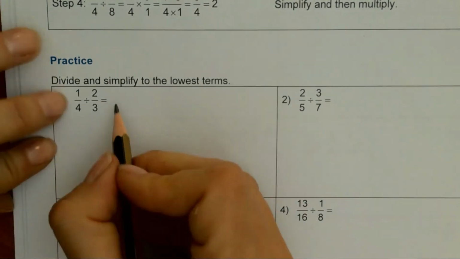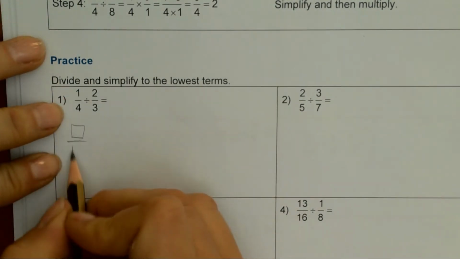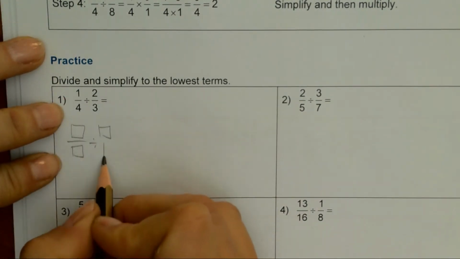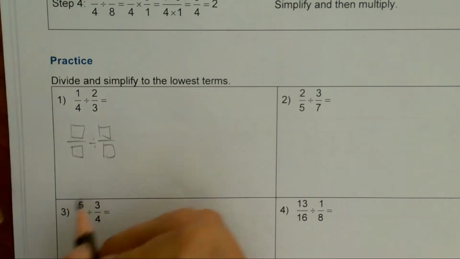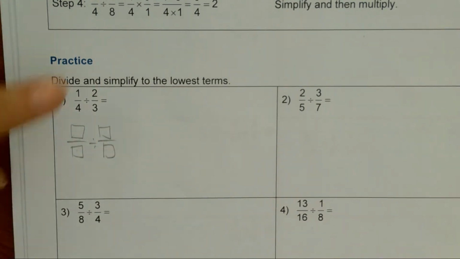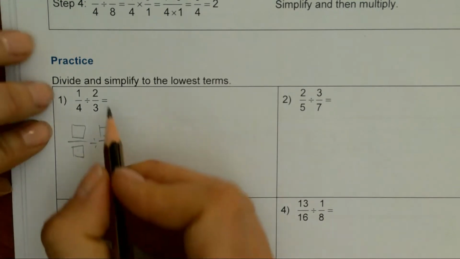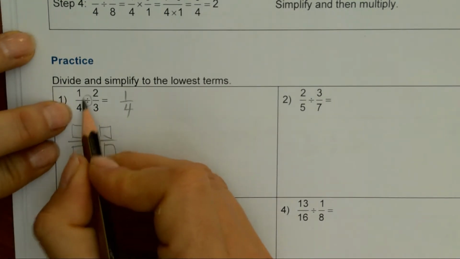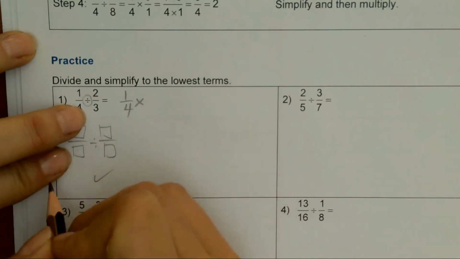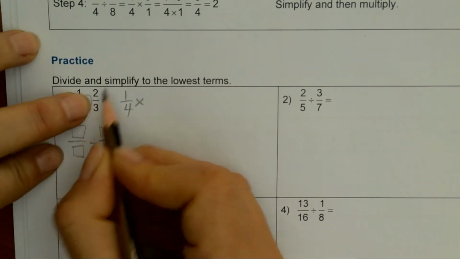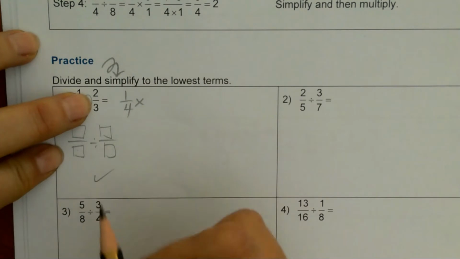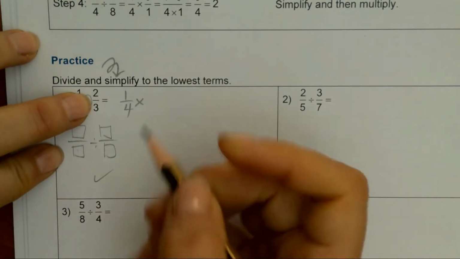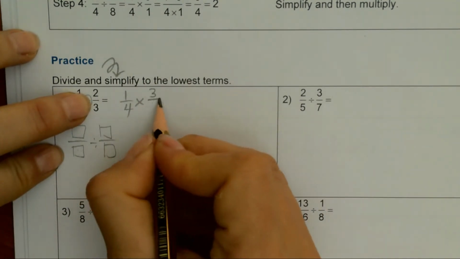So we first check, does it look like this? It always has to look like this to be able to divide or multiply. Yes, it looks like that. So the first fraction stays the same. When we see divide, we go, oh, let's change it to multiply. And then the 2/3, the reciprocal, we change it upside down, so it becomes 3/2.